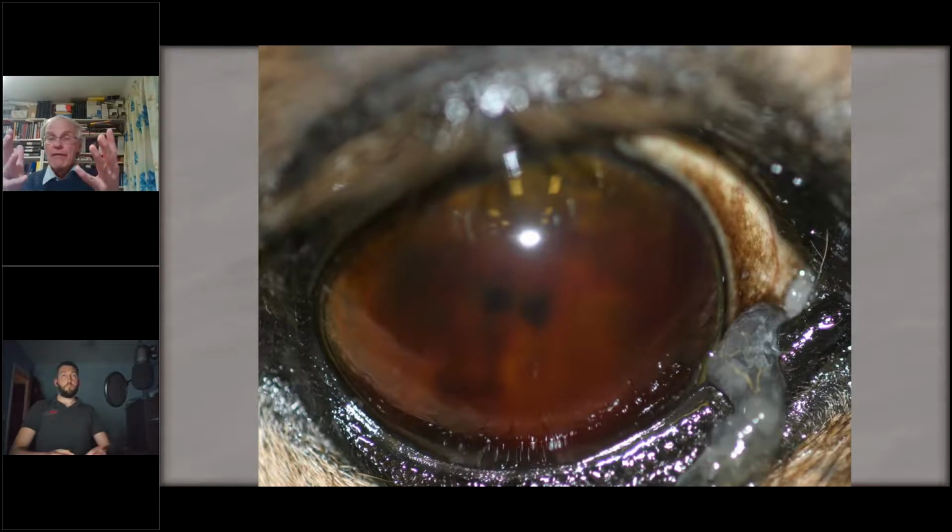And now there's a different problem altogether, of course, because a high pressure inside the eye damages everything. It damages the retina, it damages the cornea, it damages the iris, it damages everything. And that's why glaucoma is such a critical issue. And of course, they go blind. And then that's that. The pupil is usually widely dilated, by the way.